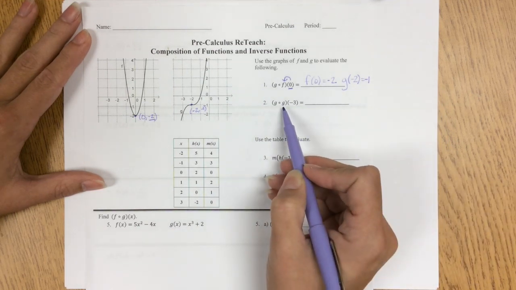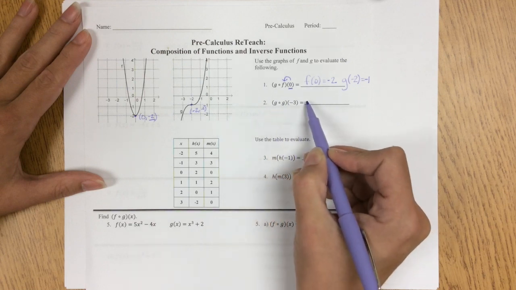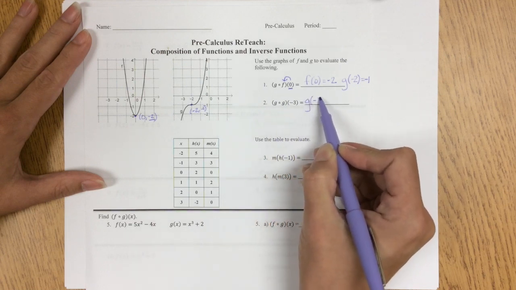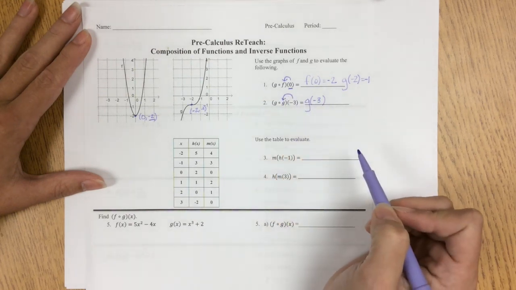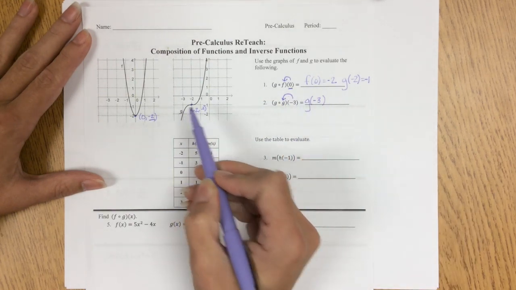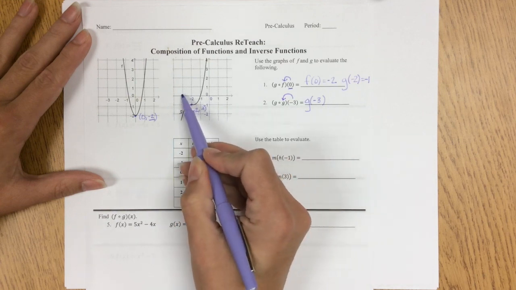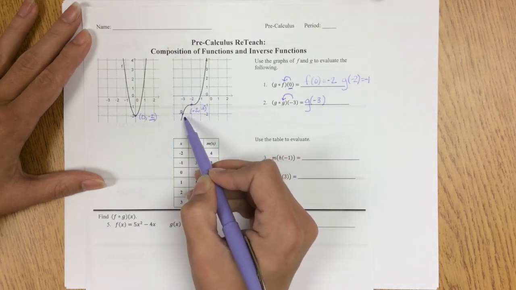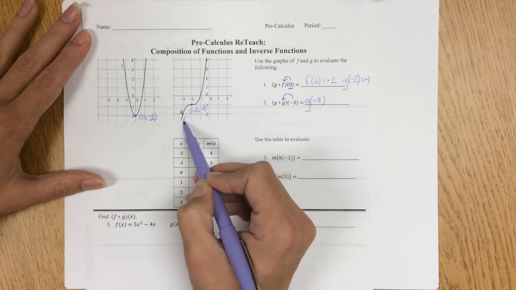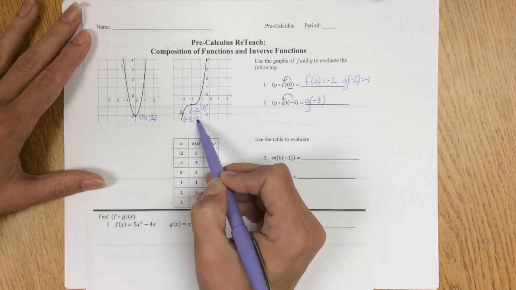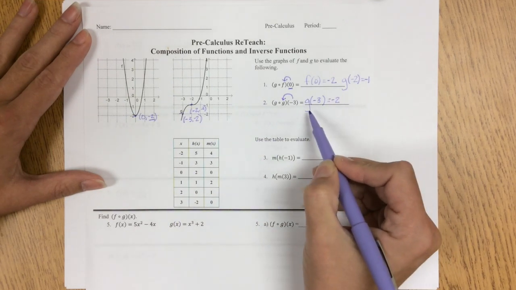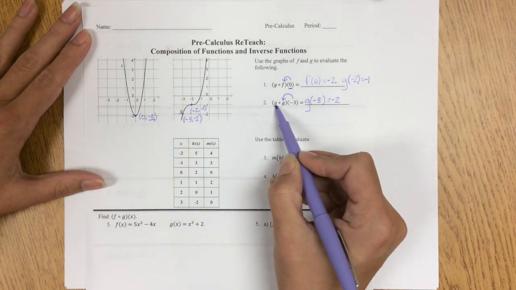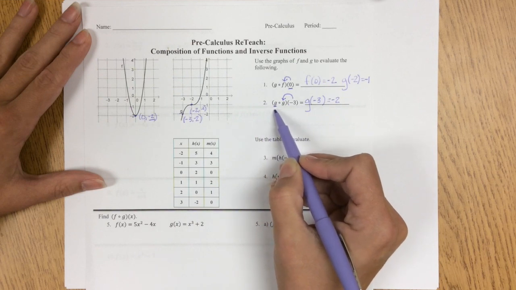All right, this one says g of g of -3, and this basically means let's start off by plugging -3 into g. So we're going to take this -3 and plug it into g. Here is g. Go find -3. What comes out? -2 comes out. Do y'all see that? So -3, -2. And so what does that equal? -2.